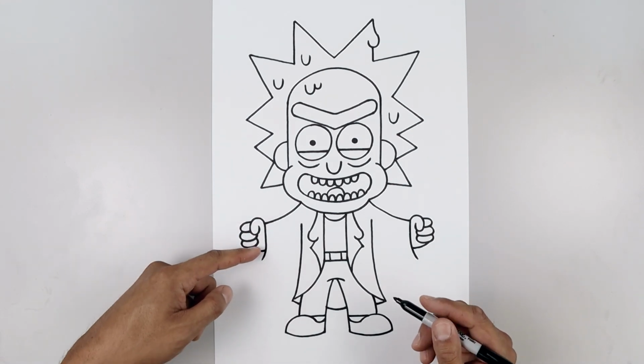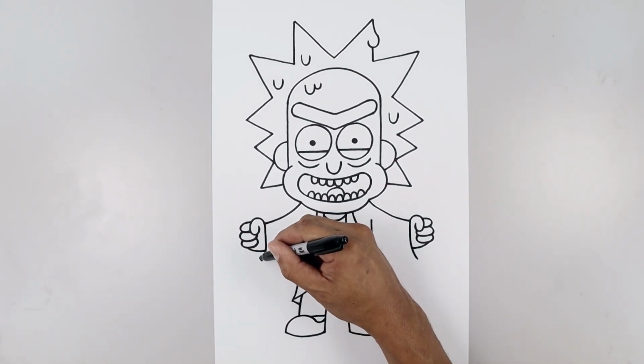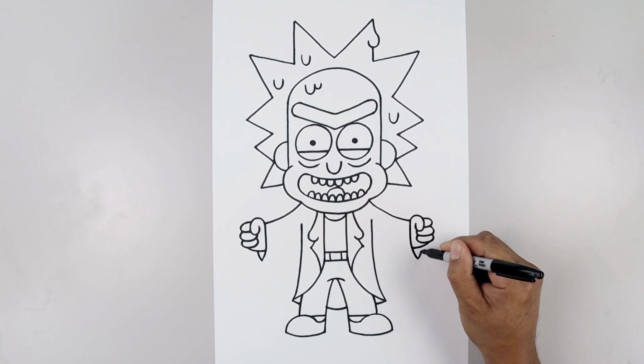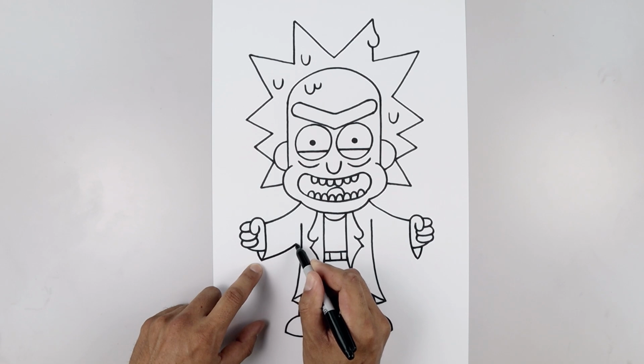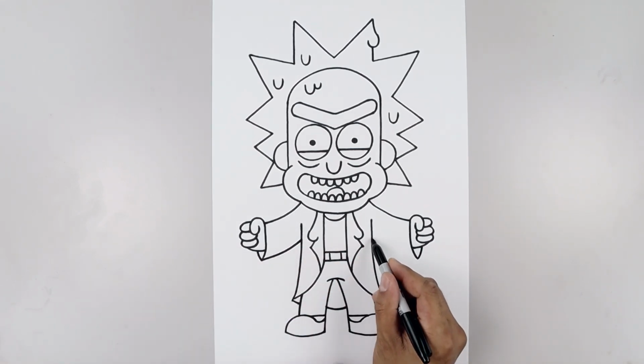Now I'm going to wrap that sleeve underneath the hand. So starting down here, curve it out and then up. And then from that bottom point, curve the arm coming in and up behind the side of the body. Let's line this up on the right.